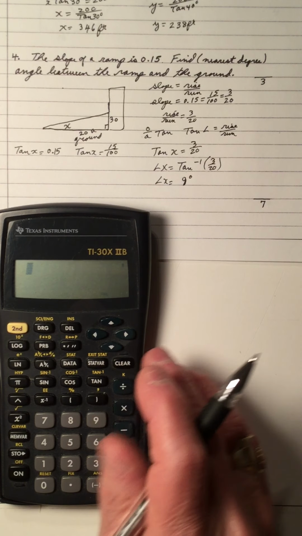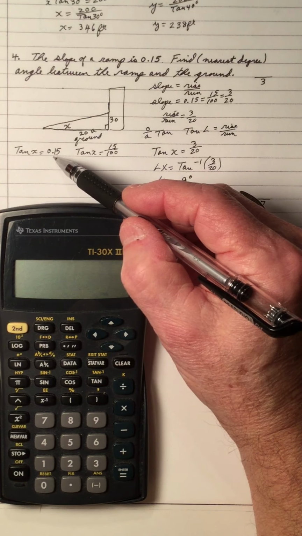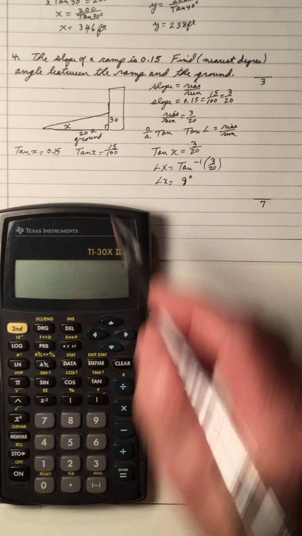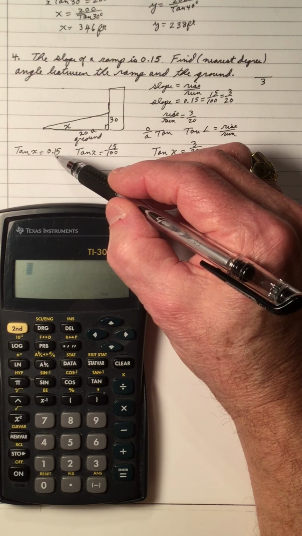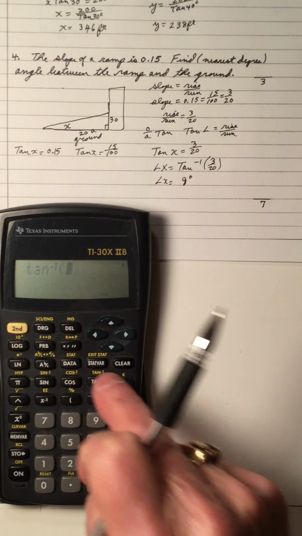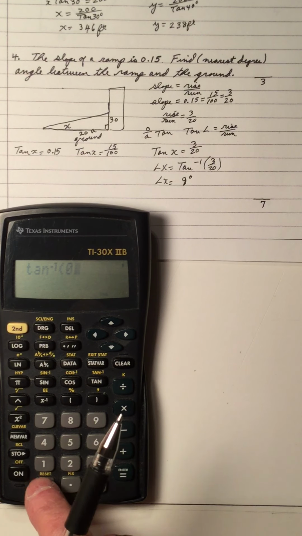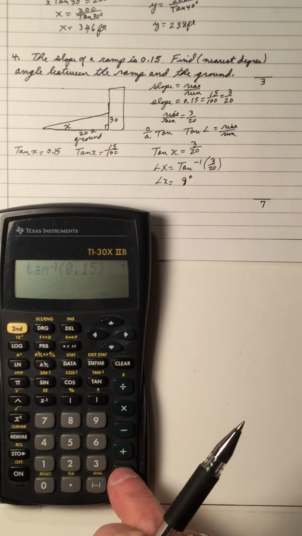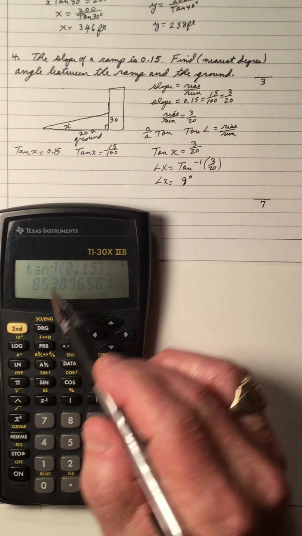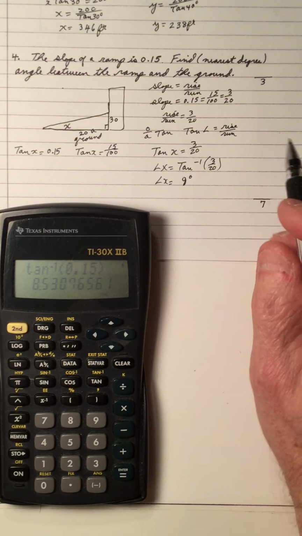And again, just to show you, if you did this one, you would have x is inverse tan of 0.15. So inverse tan of 0.15 still gives you the same answer. If you did 15 over 100, you still get the same answer.